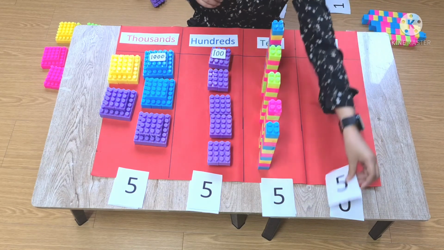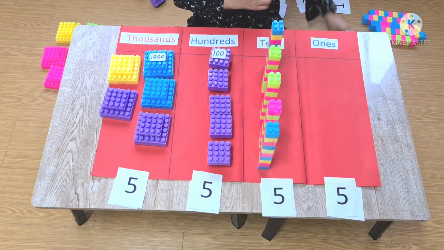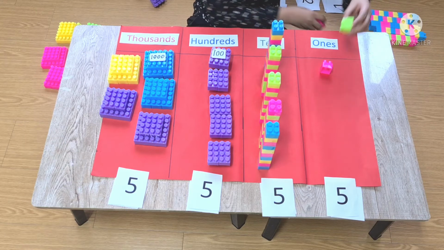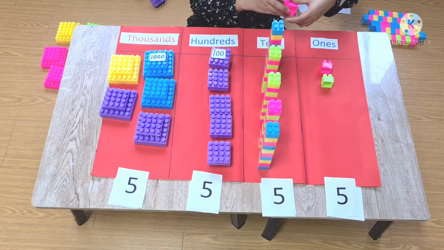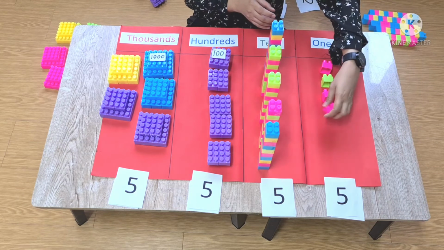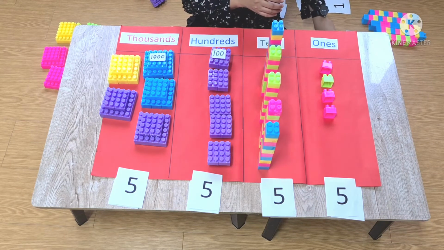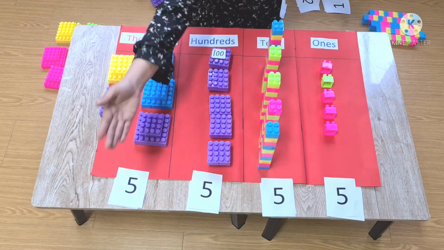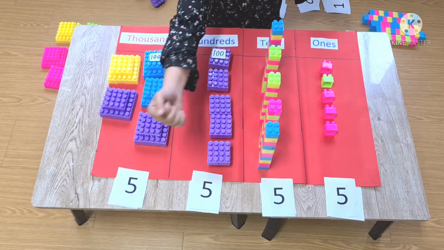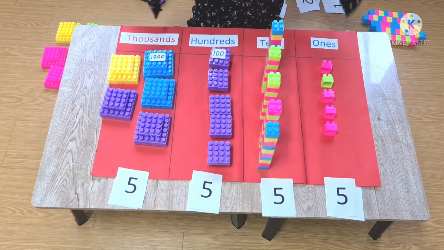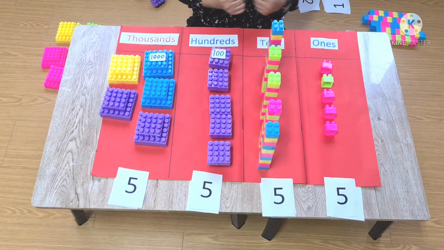Here, I put number 5 in the ones column, which now means that I have 5 more pieces of the cubes. So now in total, how many pieces of cubes do I have? 5,555. Very good.